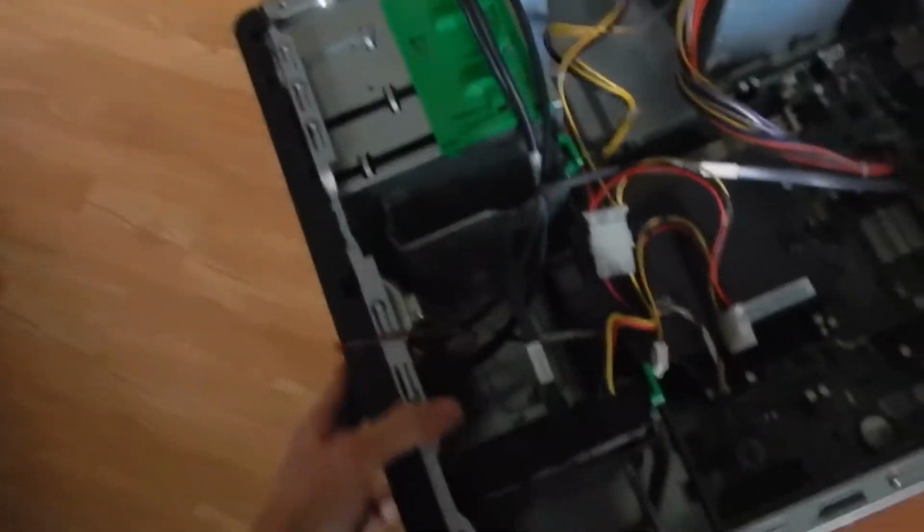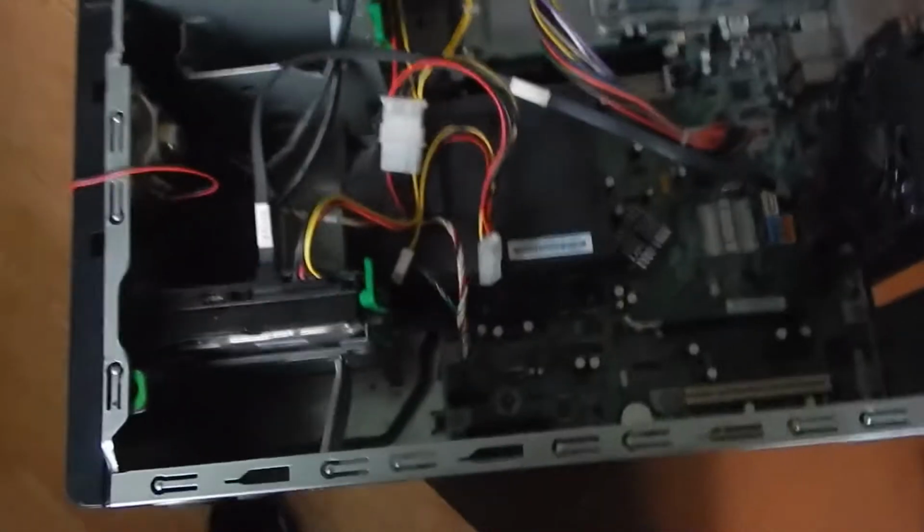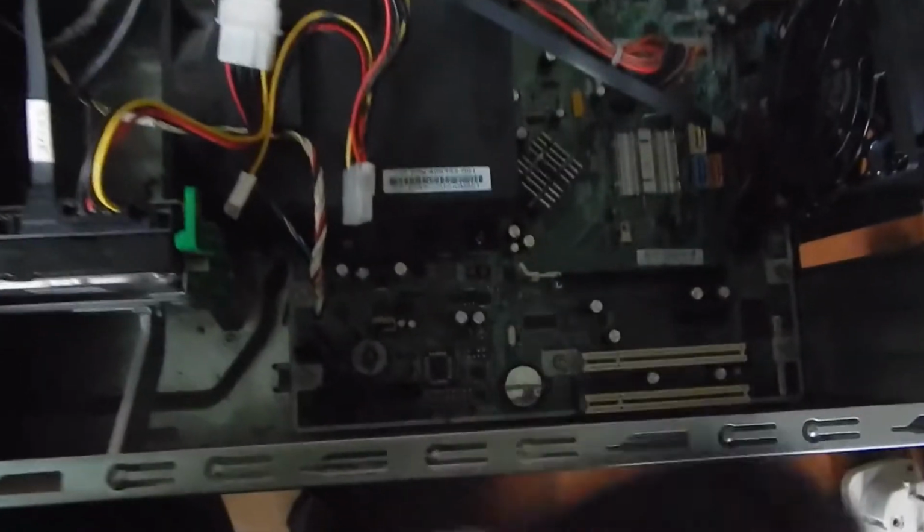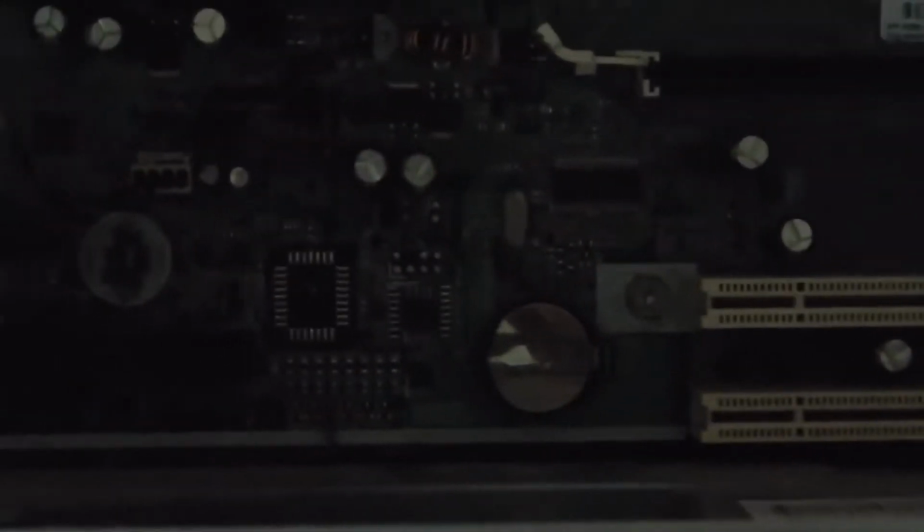I looked on Google, but couldn't find any solutions for this problem. Most of the common problems and solutions you can find say that if you call the motherboard service center and ask them for help, they will ask you to reset the CMOS.